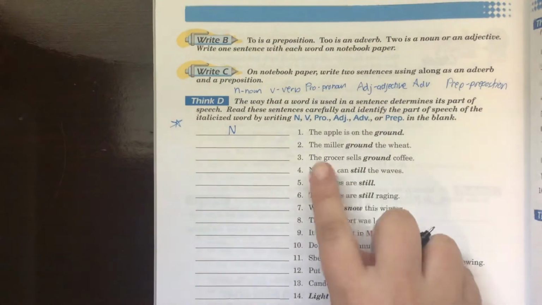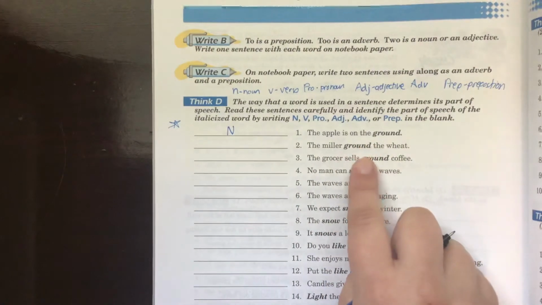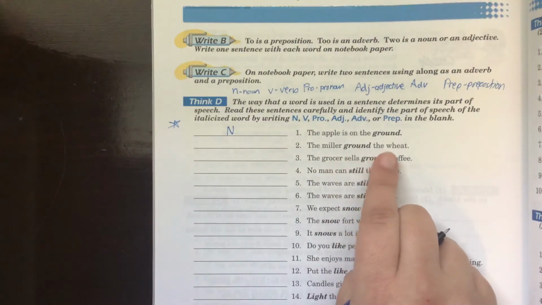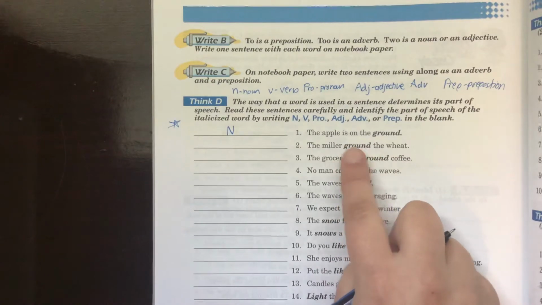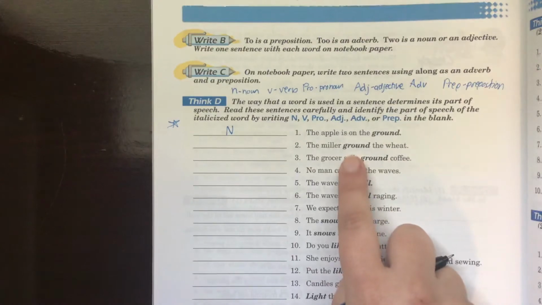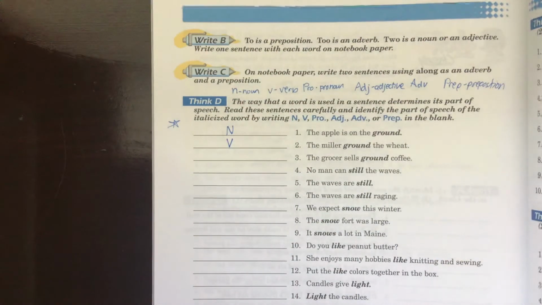What about this one? Number 2, the miller ground the wheat. Oh, it's the same word. Isn't that a noun? Well, in this sentence, it's not a person, place, or thing, so it's not a noun. Instead, what is it? The miller ground the wheat. It's what the miller's doing to the wheat. What do we do if we have an action word, something that means they're doing something? Well, then it must be a verb. So in this sentence, the word ground is a verb. I know it sounds pretty crazy, but sometimes words can be used different ways.